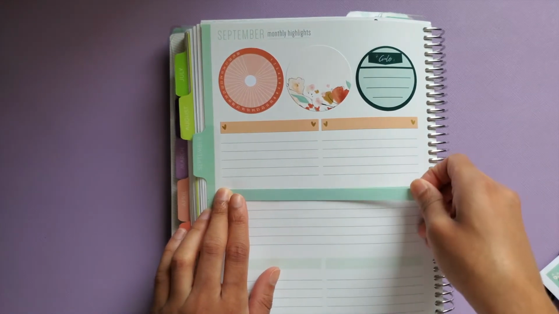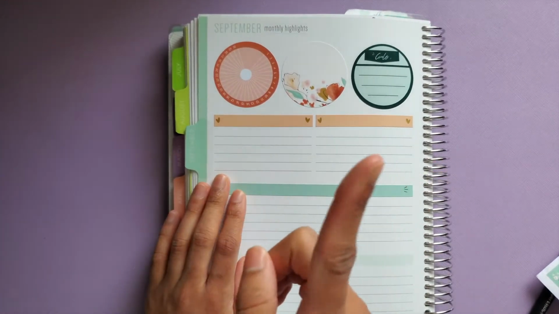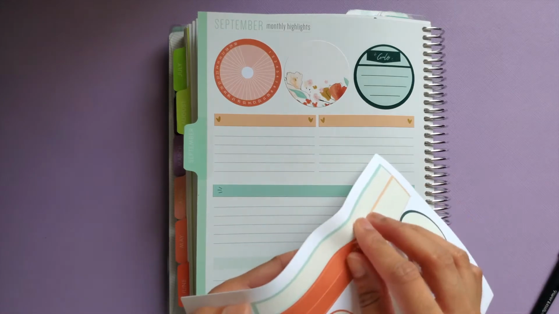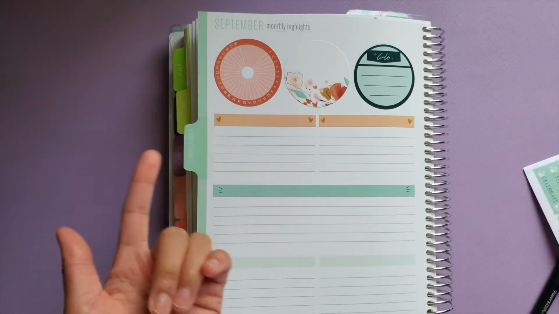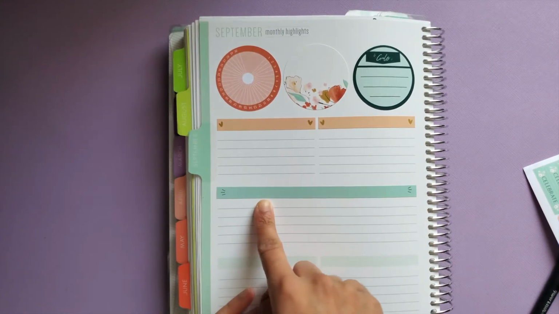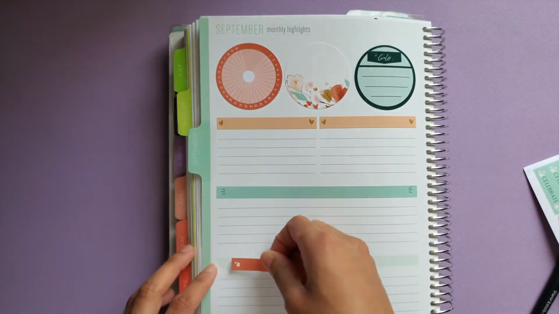If you guys didn't see my last monthly setup, I will have it linked in the iCard if you are interested in checking that out. I use this page, and my monthly flip throughs will be up there too, because you'll see this page in those. But on these, I just put the labels over them so that I can change what they say.